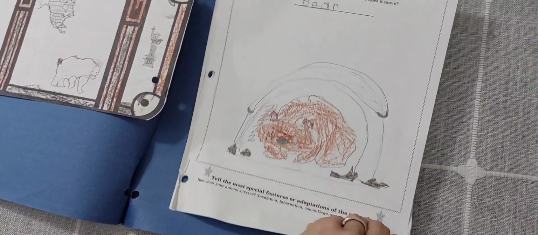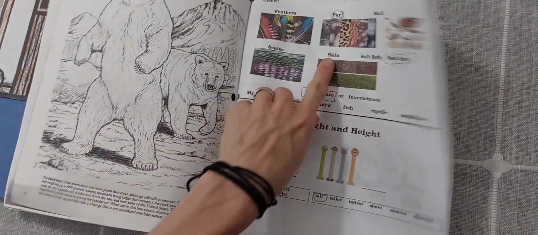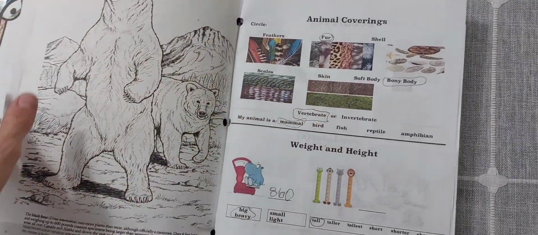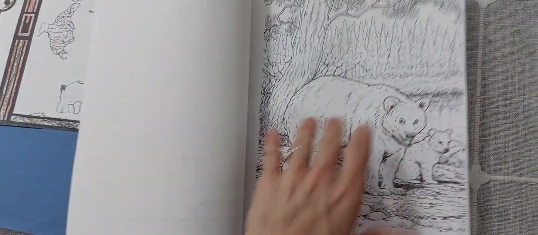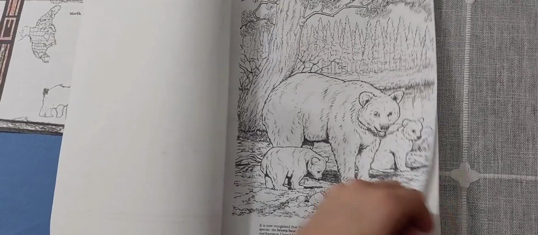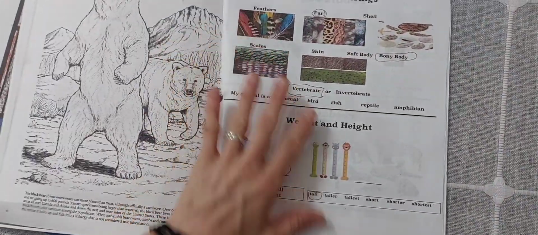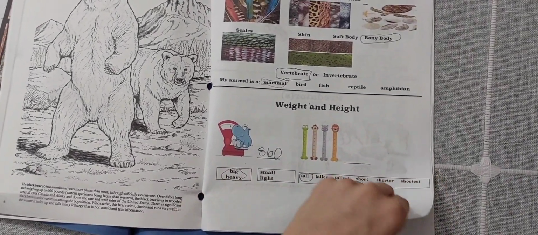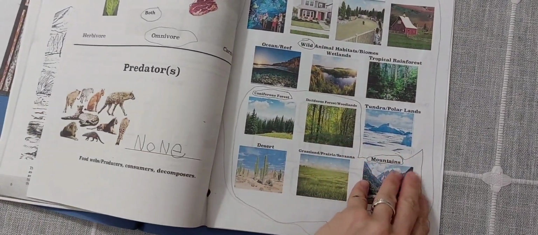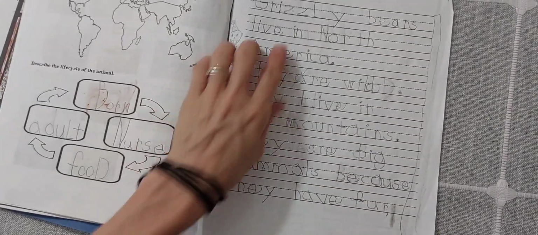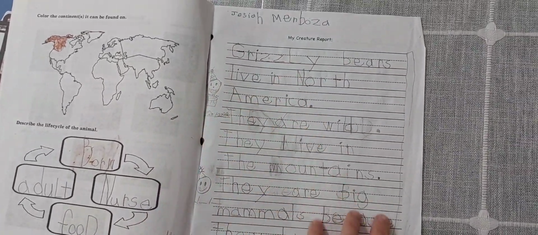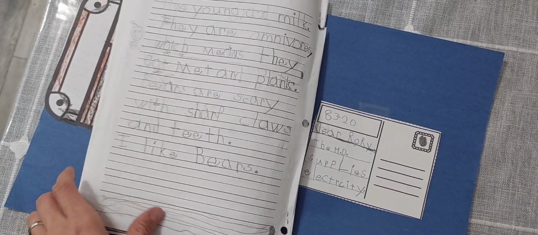And I, again, did not include this research paper because it has graphics that I don't own, so I've got to work on that. But you could still do writing about an animal that you learned about in that continent. We use this little research book I created, and then they could do their little creature report and write all about the animal.